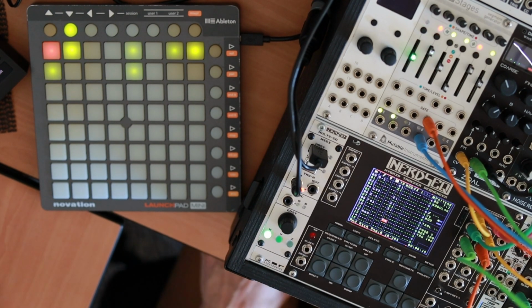So you can hear sometimes it ratchets 1 time, sometimes 4 times, sometimes 2 times. I think you get what it is doing. So that's also a really fun way to make your patterns more alive.